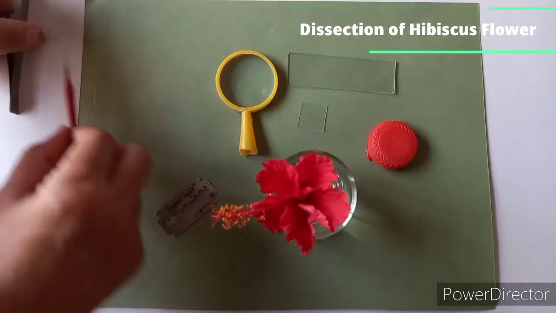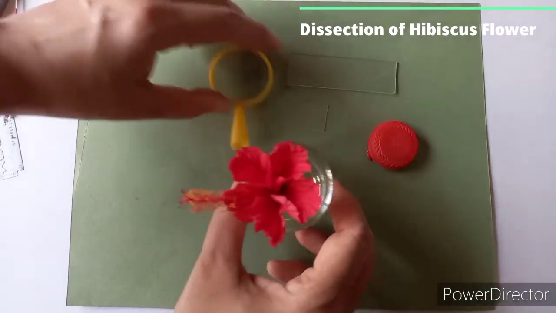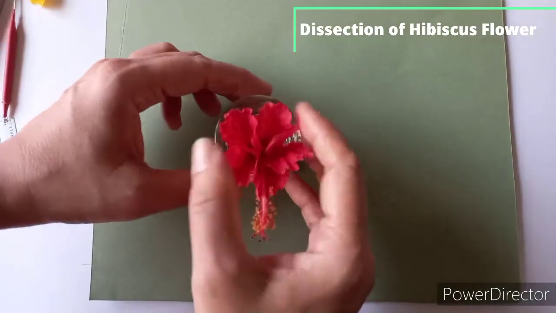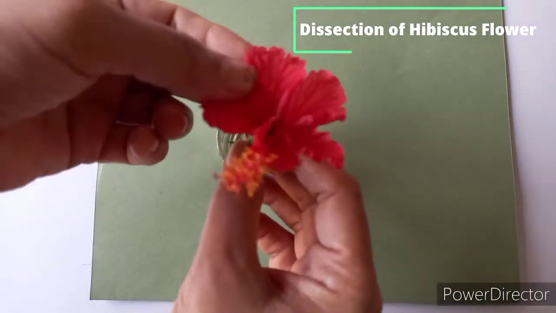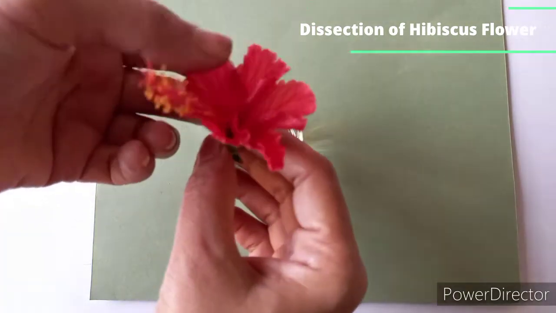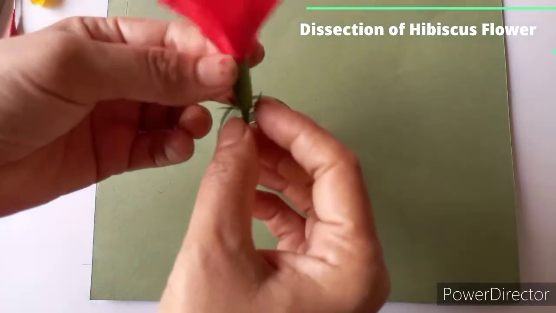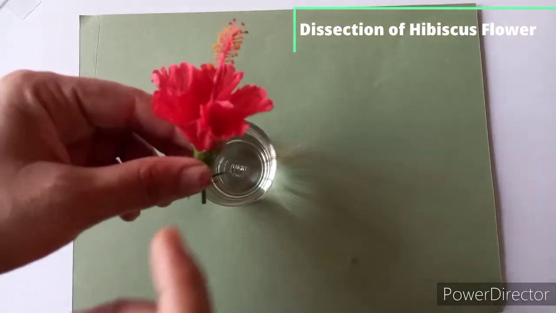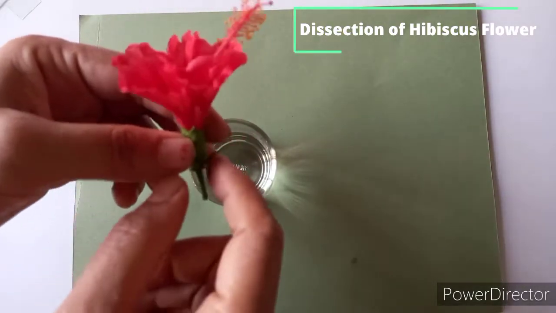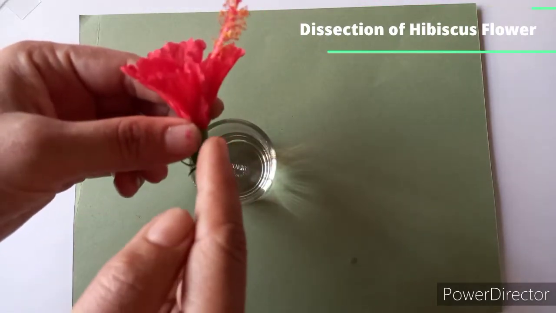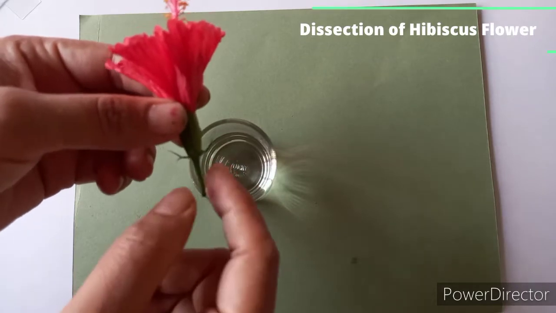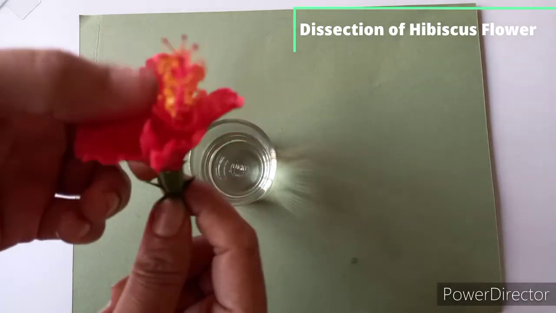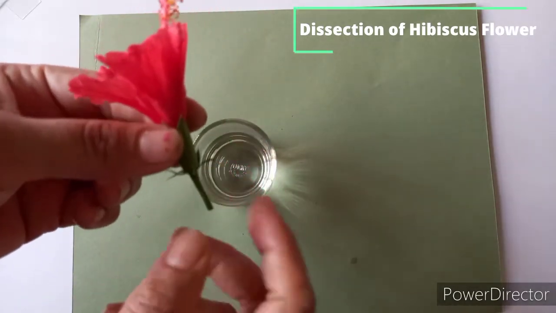So firstly, you have to obtain the fresh flower of hibiscus, or you can take any other flower like brassica or catharanthus. First of all, you have to observe the color, shape and size of the flower. You have to identify whether floral whorls like calyx, corolla, androecium and gynoecium are proper there or not. Then you have to note whether the flower is pedicellate or sessile. Pedicellate is a flower having stalk. You can see this hibiscus flower has stalk. And sessile means the flower which doesn't have stalk. So this hibiscus flower is pedicellate as it has stalk.